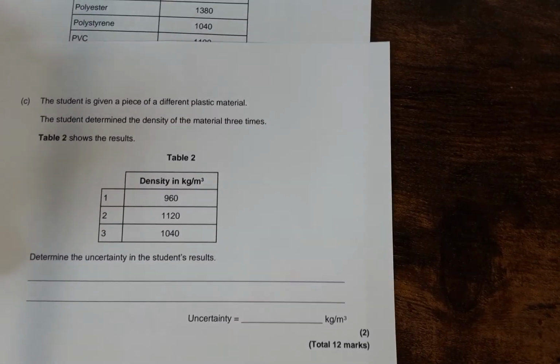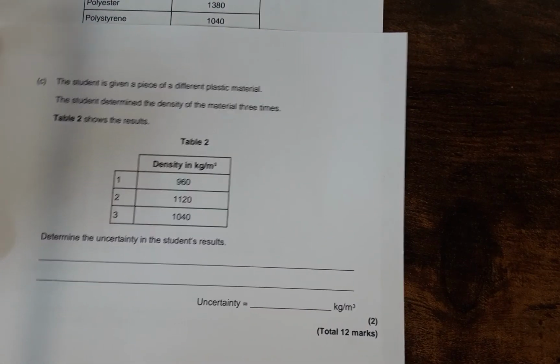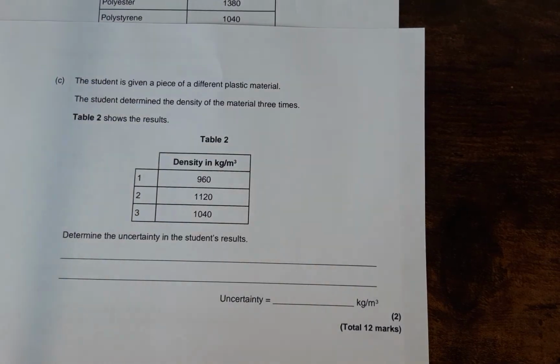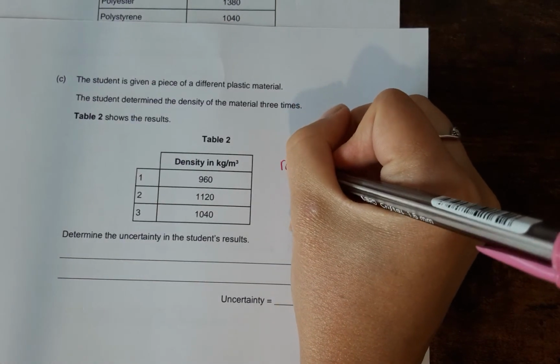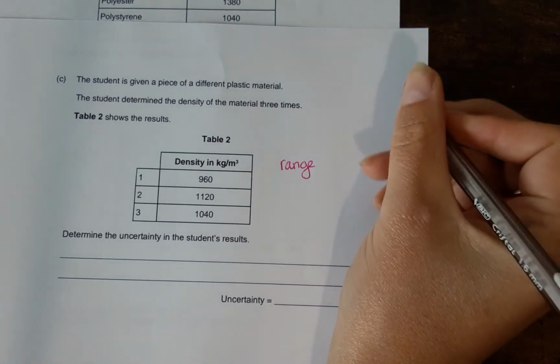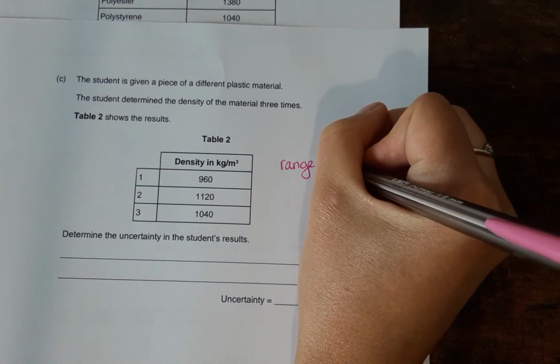Okay, so let's have a look at the next bit. C. The student is given a piece of a different plastic material. The student determined the density of the material 3 times. Determine the uncertainty in the student's results. Okay, so when we're doing uncertainties, what we need to do is look at the range of the data. So think back to maths. Range is your biggest number, take away the smallest number.